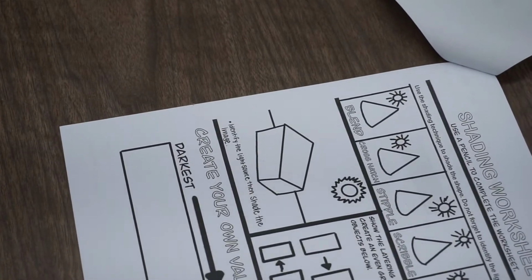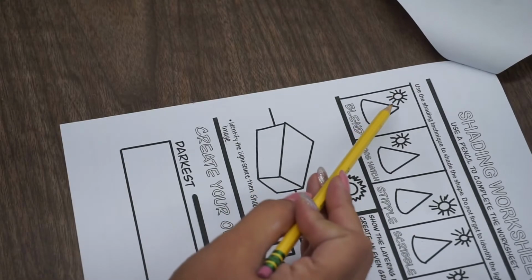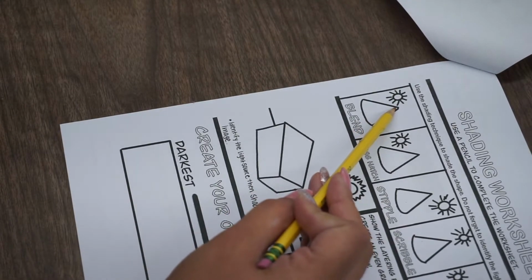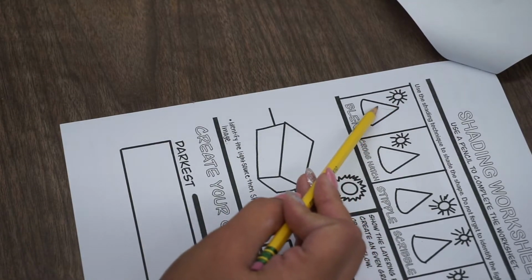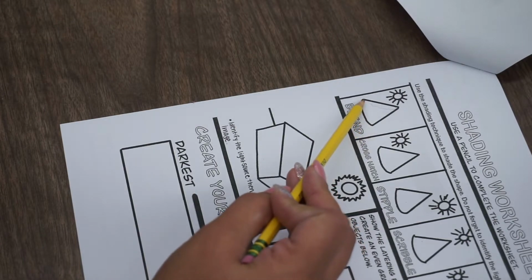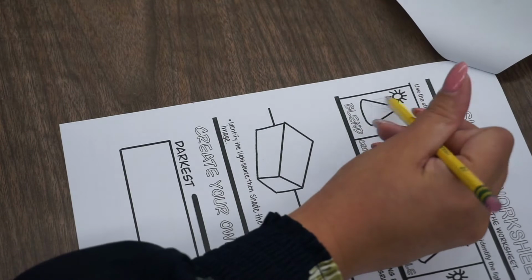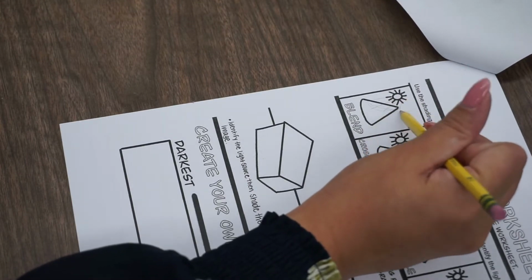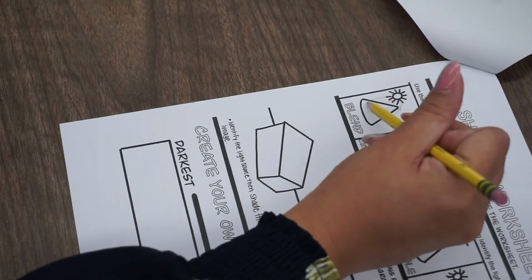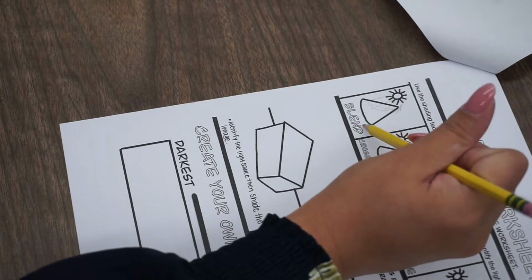Okay, so for blending, I'm going to shade this. My light source is here. So what I'm going to do is make a line with my pencil because my light source is here. Okay, so there's my light source, right? This is going to be lighter, this is going to be darker.